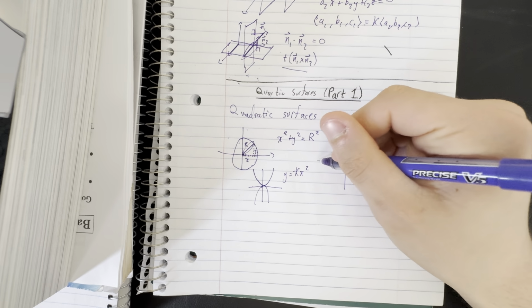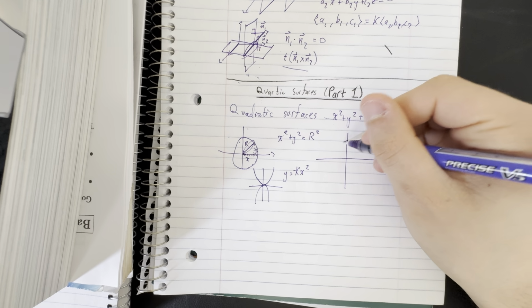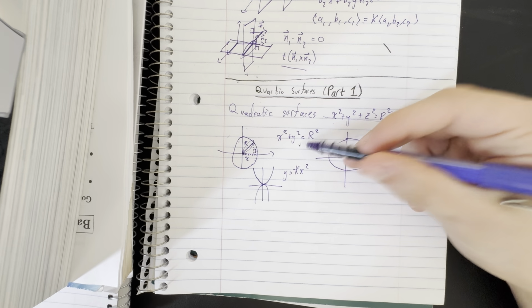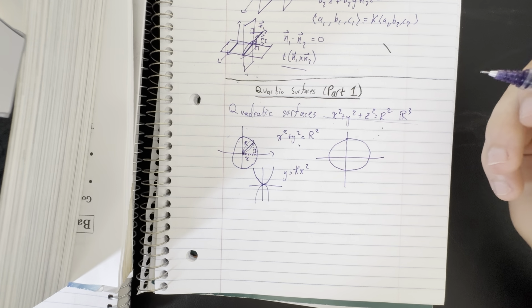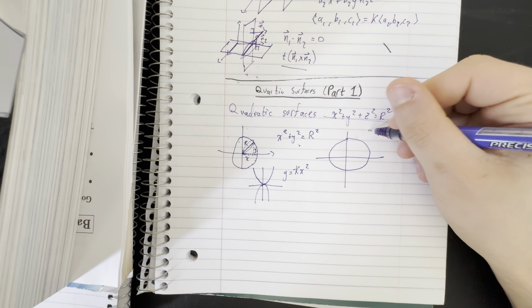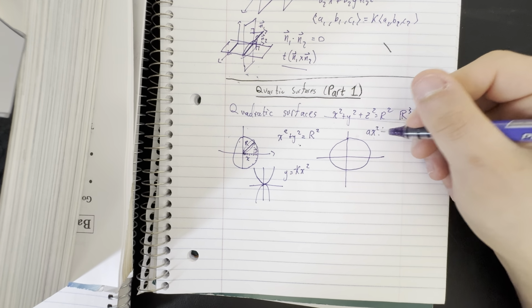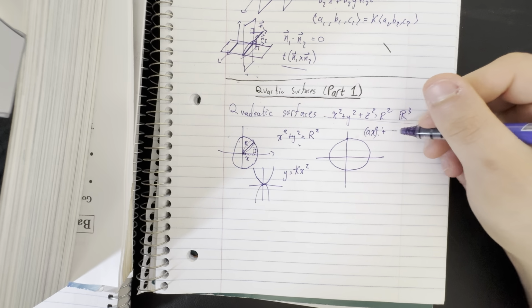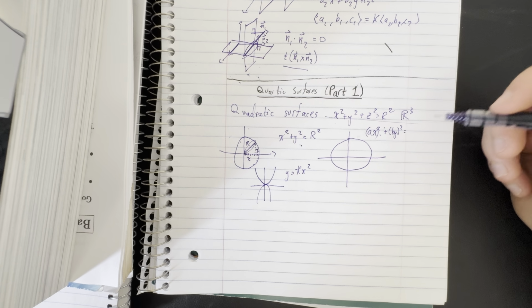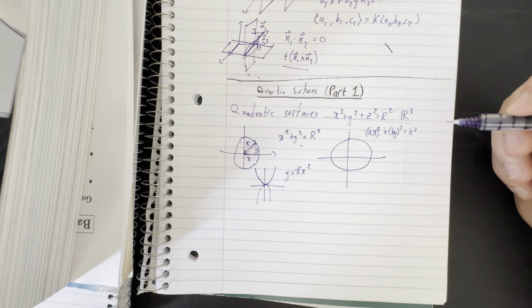If you want to draw an ellipse, it's pretty similar to the equation for a circle, but it would differ in that you have ax squared plus by squared equals some constant squared.